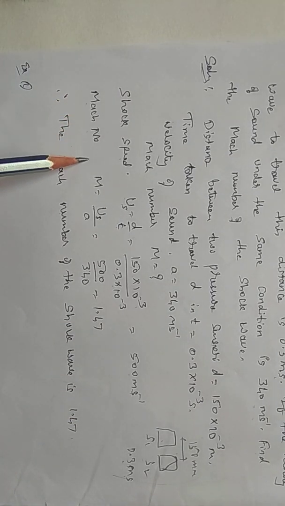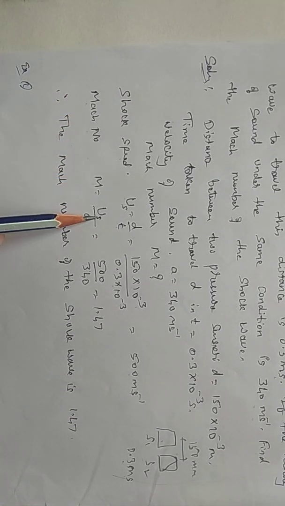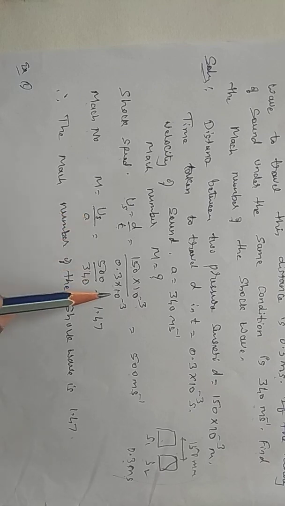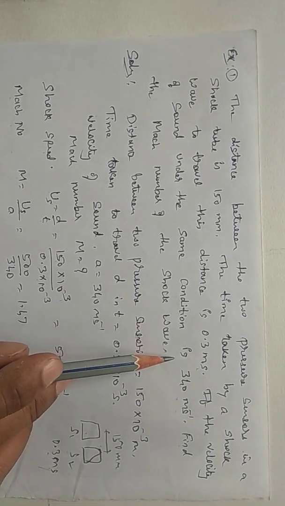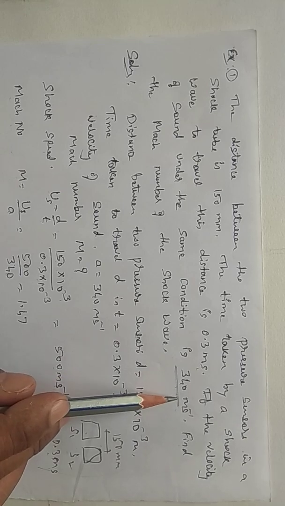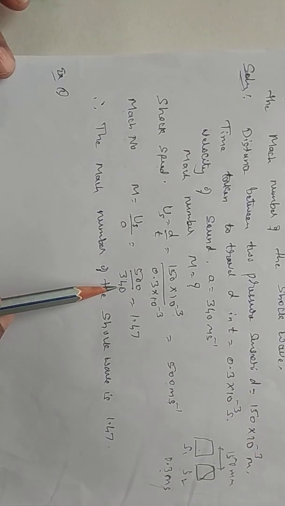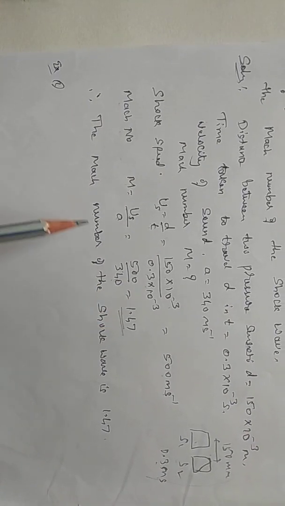Then it is easy to calculate. What is the Mach number? It is object speed divided by the speed of sound in that medium. The object speed we have calculated as 500, and the speed of sound is given in the data as 340. So 500 by 340 is 1.47. Therefore the Mach number is 1.47.